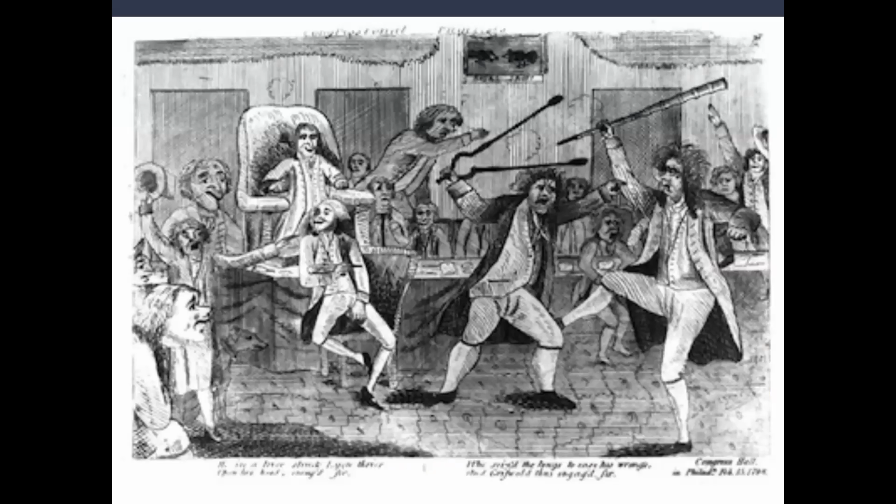Here you can just see some conflict in Congress, with all the fighting in Europe, and the questions about who we should support, the French or the British. Here, people are fighting with fire tongs and canes, and who knows, maybe that kind of stuff is going to happen in Congress this year.